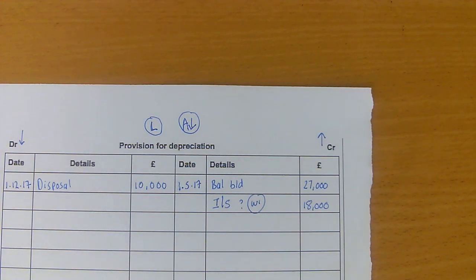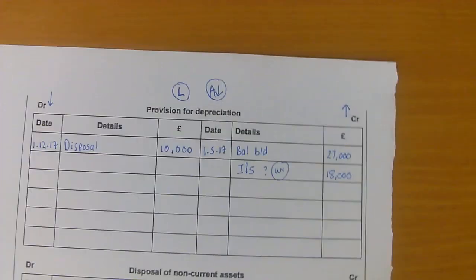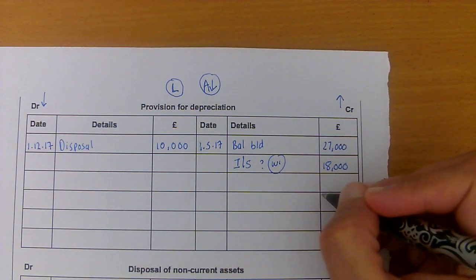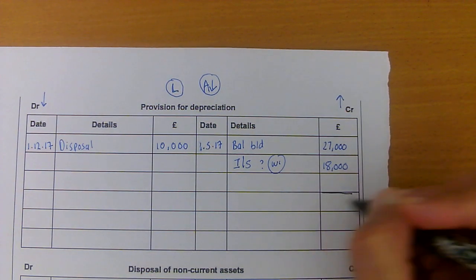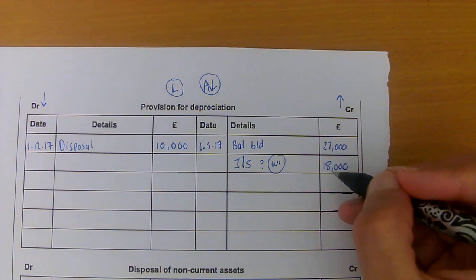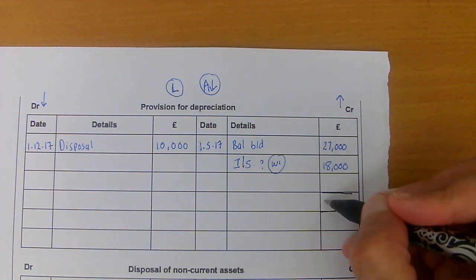Okay, the income statement figure will always go on this side in the depreciation account because it's an expense. So you would always put it on that side. So again, we're just going to do a carry down and a brought down for this provision for depreciation account. So we start with the highest side here. So you got 27 plus 18, which gives you 45,000.